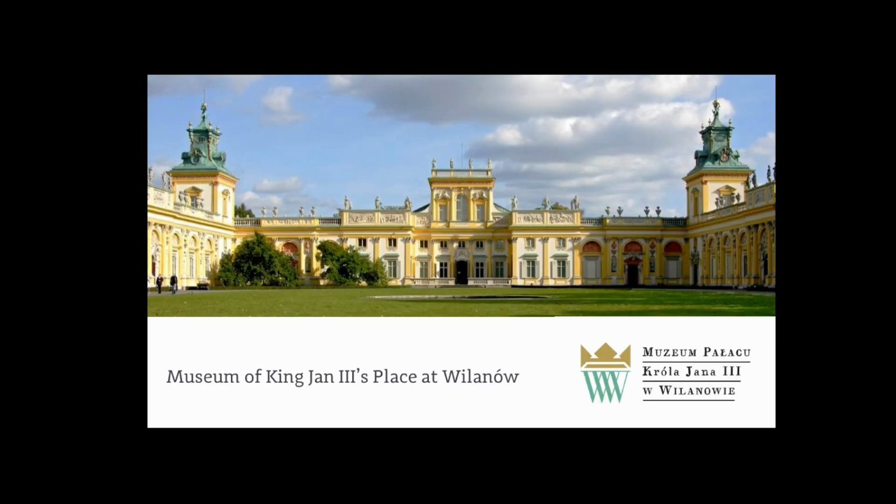by computer. So we started cooperation with the Museum of King Jan III Palace at Wilanów. It's a palace from the 17th century, built for King Jan and his wife. It's placed in Warsaw, in the district of Wilanów. This museum has very rich GIS data about the objects in its chambers, and also photogrammetric data like laser scans or images.